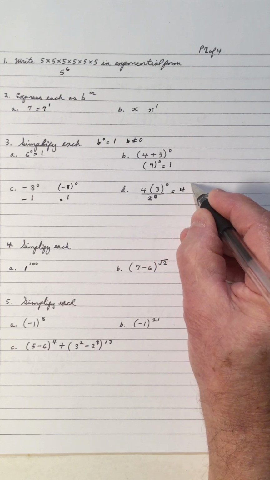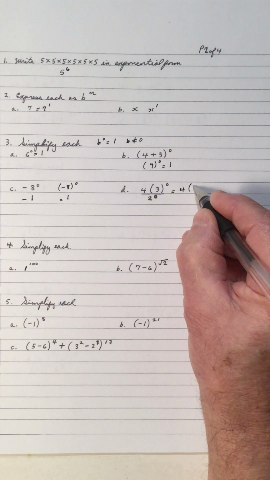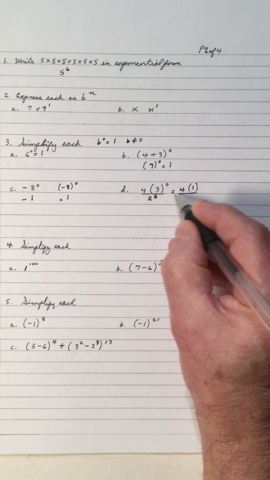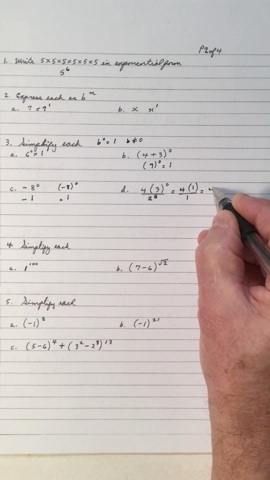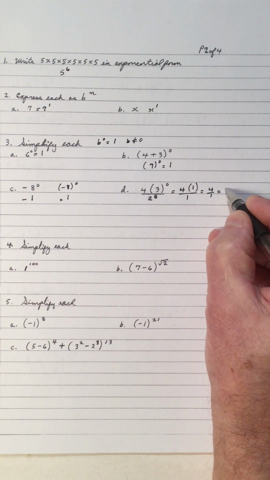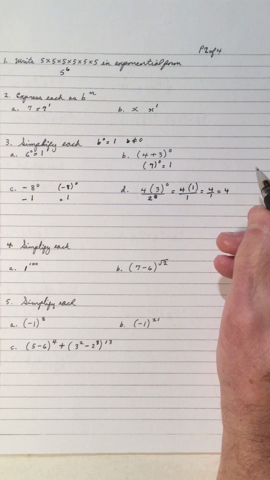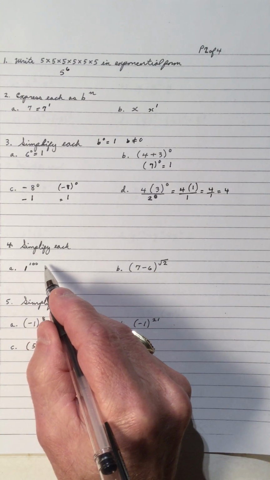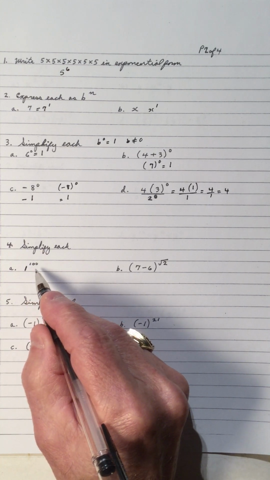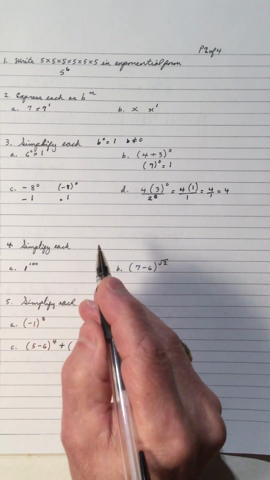Here we have to do some simplifying, so let's do the power first. 3 raised to the 0 power is 1. 2 raised to the 0 power is 1. So that's 4 divided by 1, which is 4. And we simplify each of these. Again, this review is on the exponent rules that we were doing in pre-algebra.